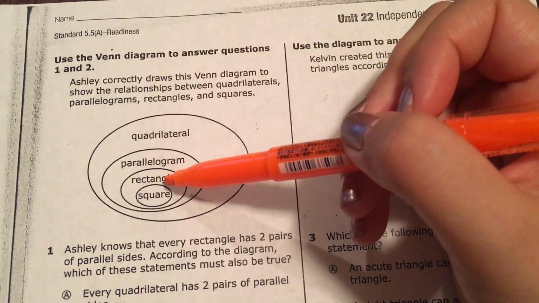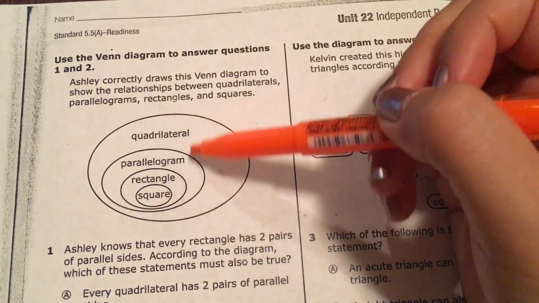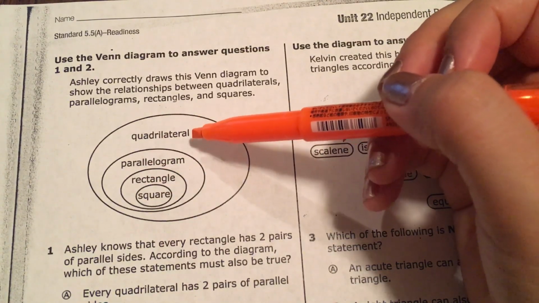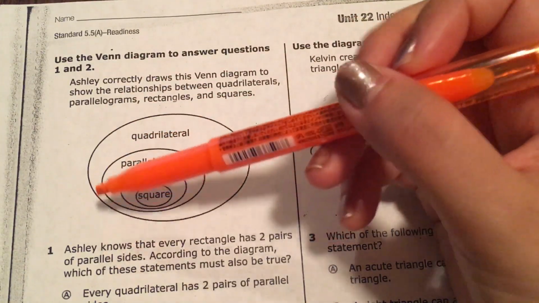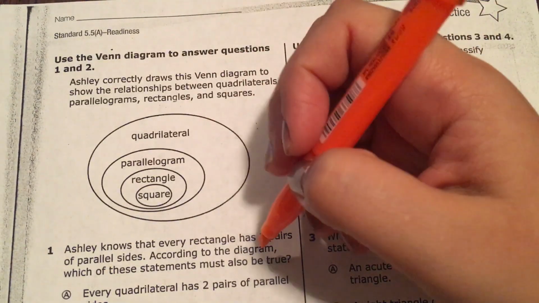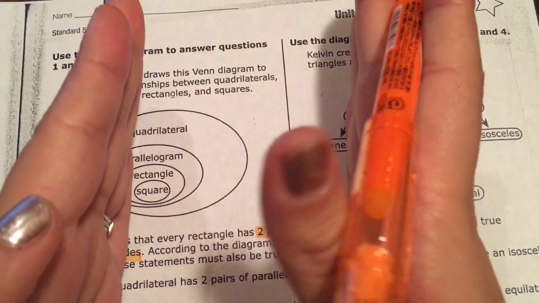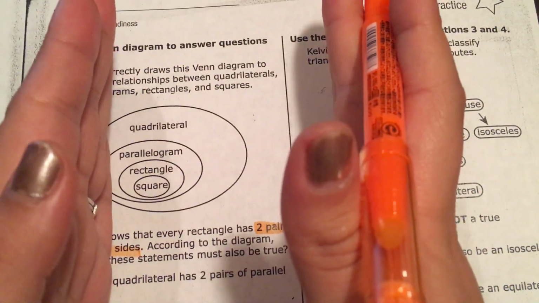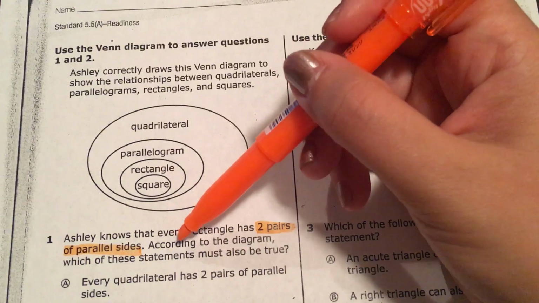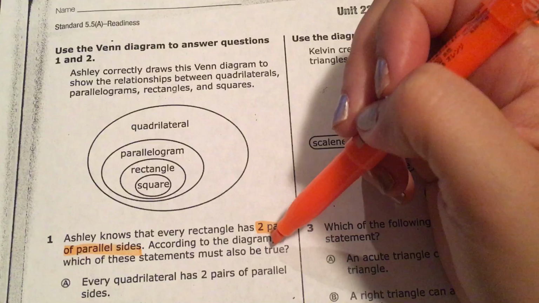So because one is inside another, that means it takes in all of the properties that the other ones have as well. So keeping that in mind, Ashley knows that every rectangle has two pairs. So we're looking for two pairs of parallel sides. Now remember, parallel means that they never intersect, okay? So they're like straight across and they never intersect. And then it says, according to the diagram, which of these statements must also be true?